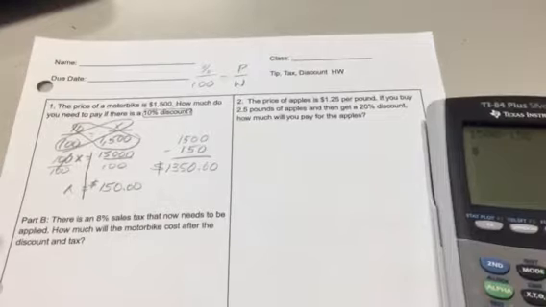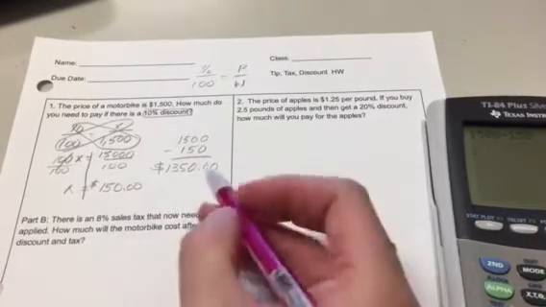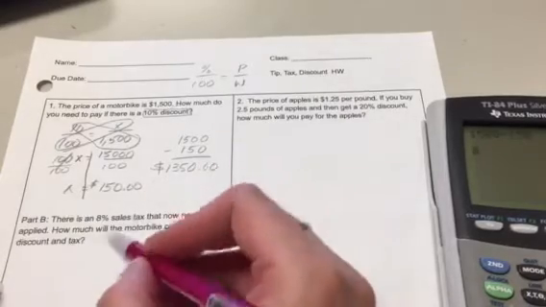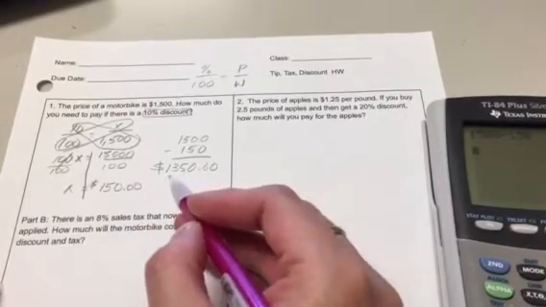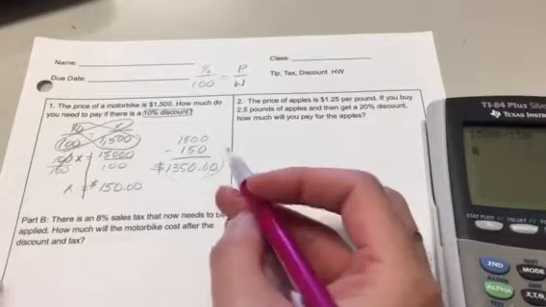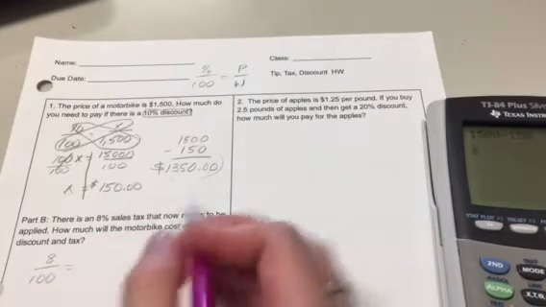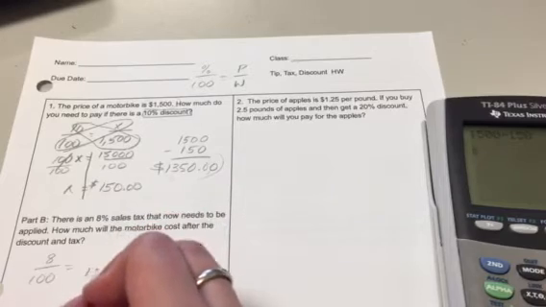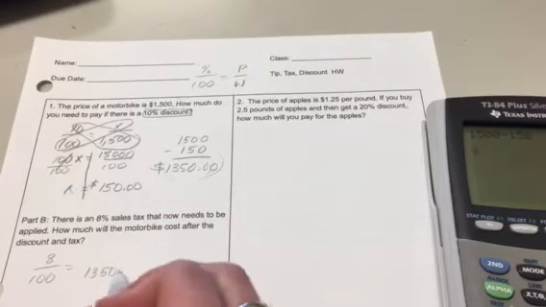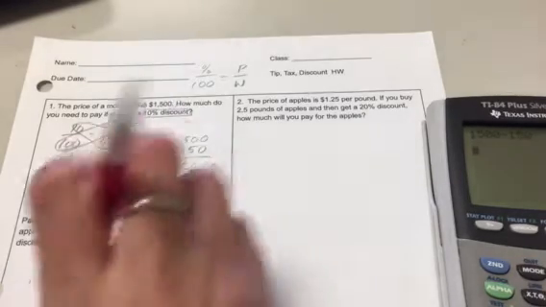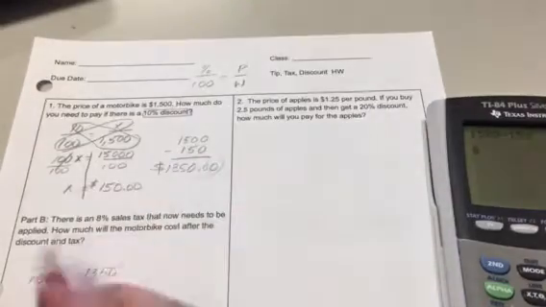All right, part B to this says now there's a sales tax of 8% that we have to apply. So how much will the motorbike cost after the discount and the tax? Okay, so we're going to do the 8% tax on the discounted price. So again, it's percent out of 100, but this time I'm going to use the price of $1,350. Actually, we'll just leave it as a whole number and put our X on top.